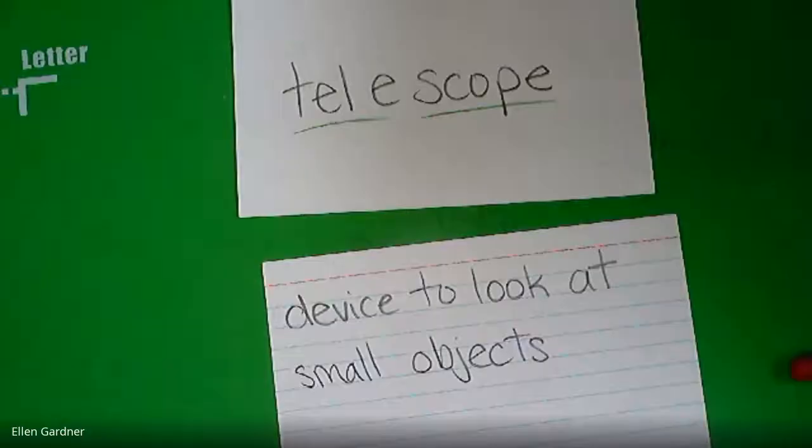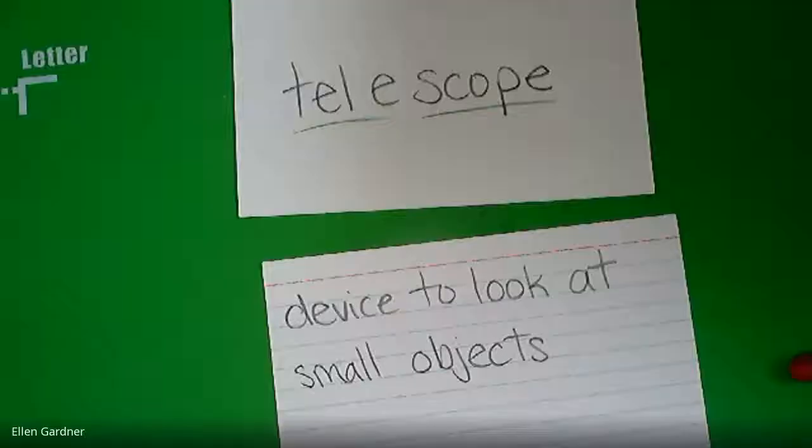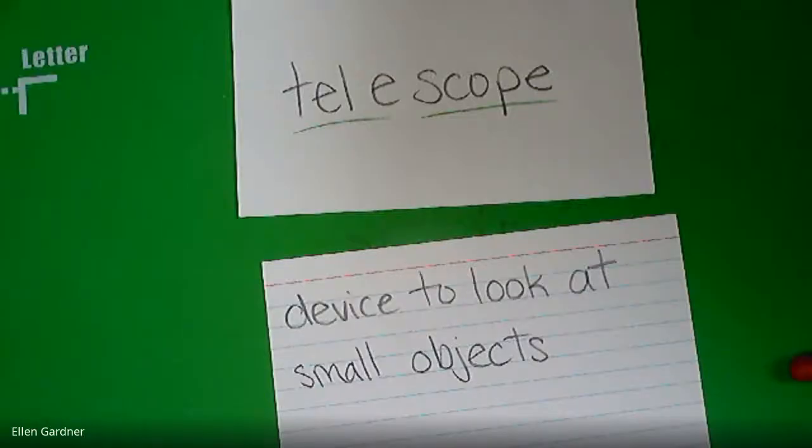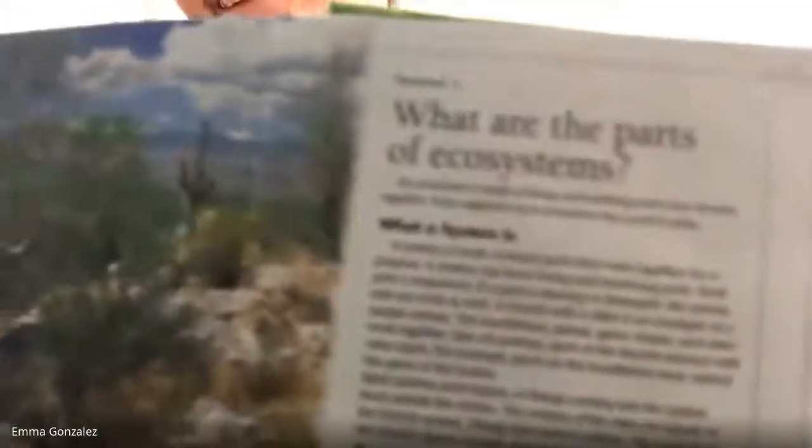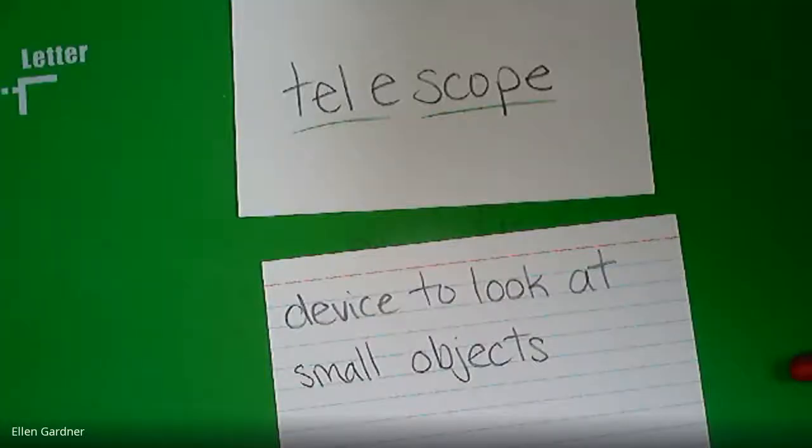Oh, a little microscope. And how adorable. Mini science. Whoa, that's so cool. Are you actually able to read it? Is it too small? It is kind of tiny, but you can still read it, kind of. What are the parts of an ecosystem? Oh my goodness. Perfect connection. That should just be your little science textbook.